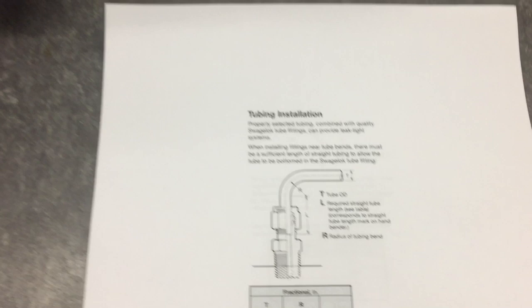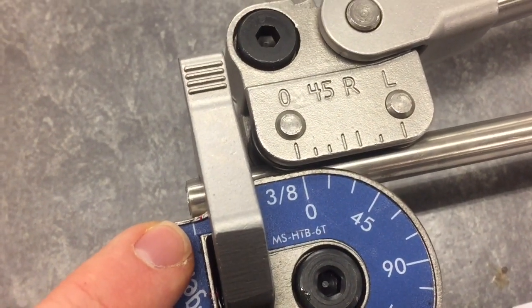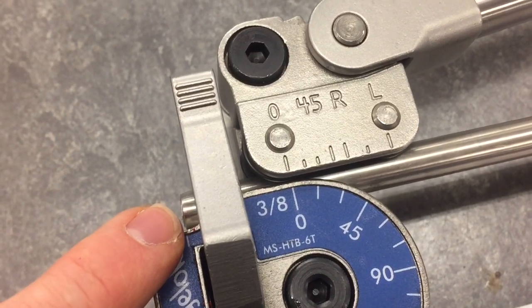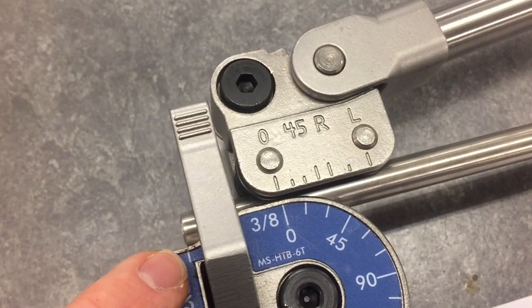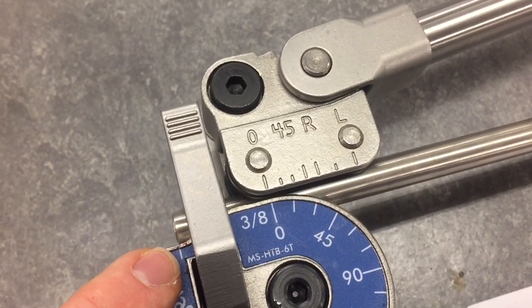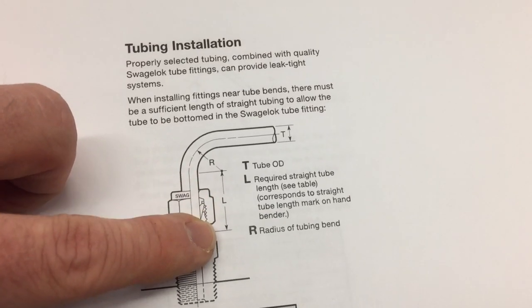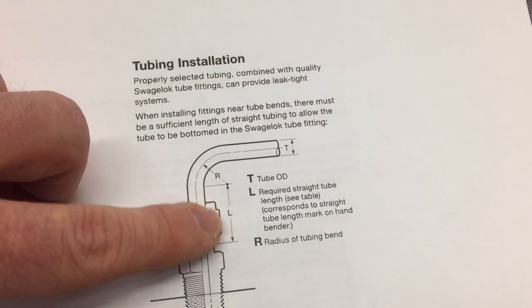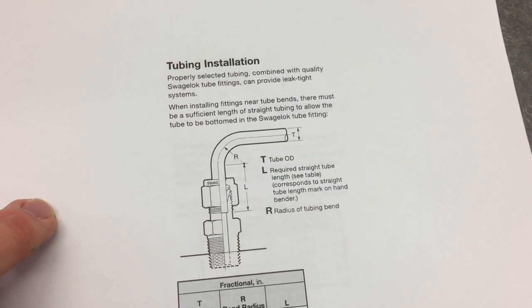And I wanted to point out, there's a reference mark right here on the benders. You can see that mark. When we're bending our tubing, we want to make sure that the tubing at least makes it to that reference mark, because if it does not, then we won't have the right amount of required straight tube length, and we won't be able to install the tubing on a fitting.